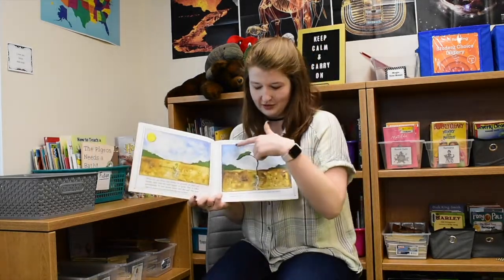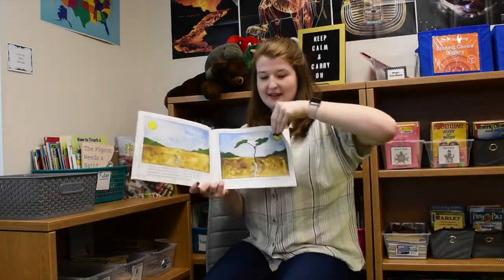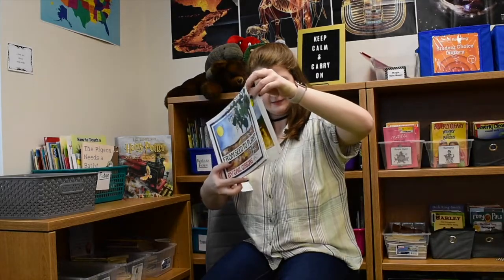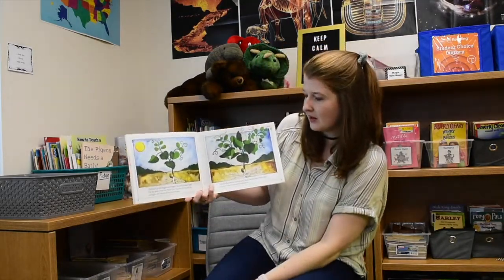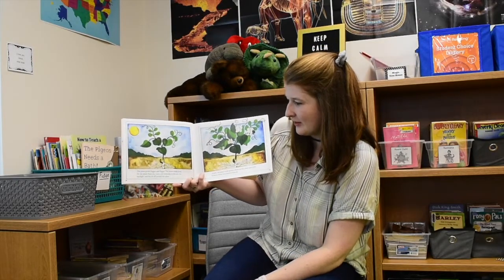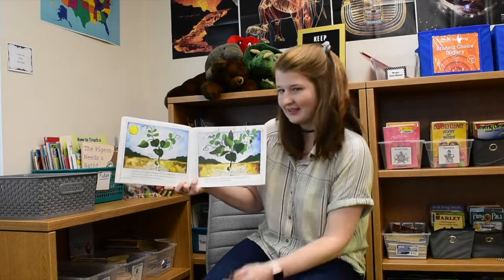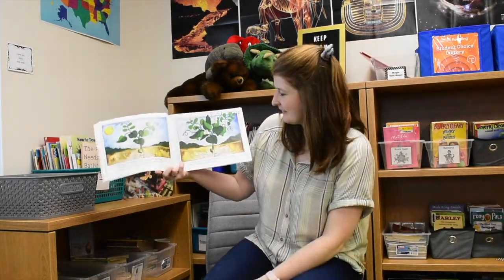Do you remember what it's called when the leaves start taking in sunlight to get food for the plant? I wonder if it will tell us. The plant grows bigger and bigger. The leaves make food for the plant from water and minerals in the soil and the sunlight and the air all around the plant. That's called photosynthesis.